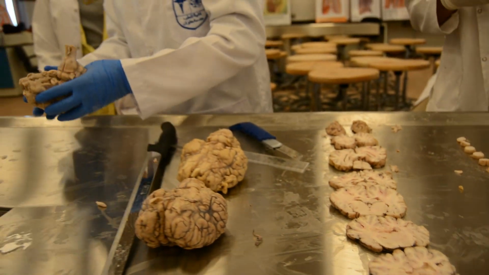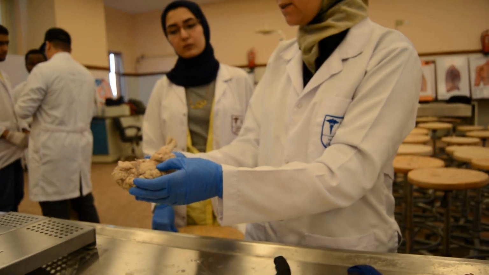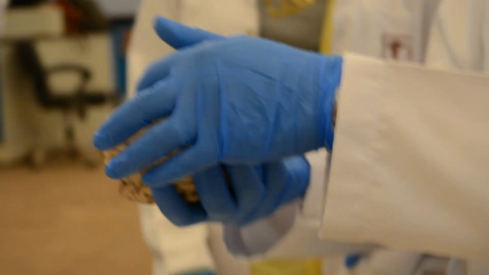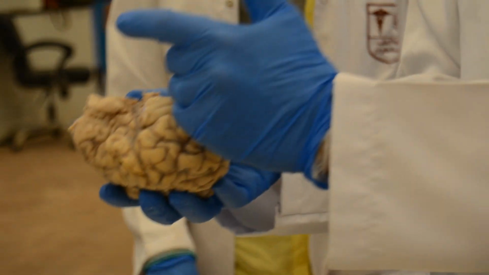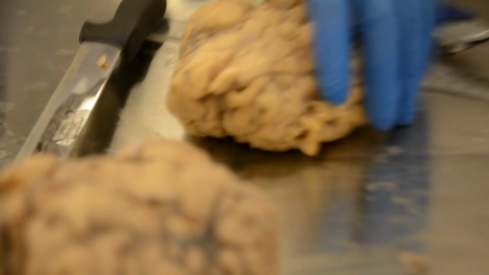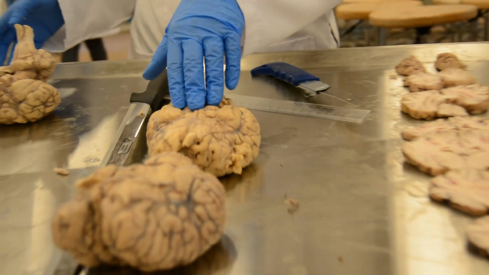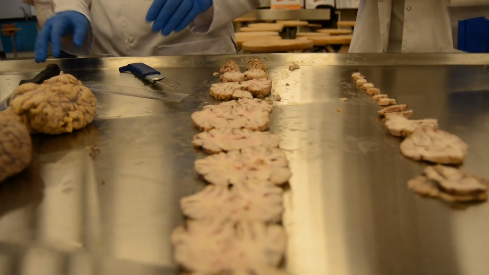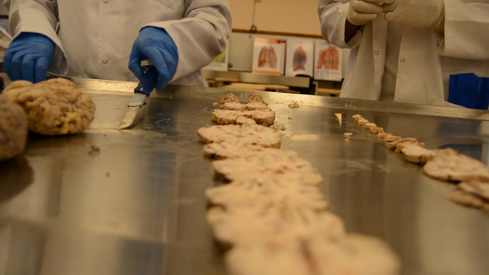I said that because sometimes the brains are distorted like this, so I can take one cut from here for one watershed area and the other cut from here. But if it's not much distorted, I can take it from one cut. Is it clear? Yes. Okay.